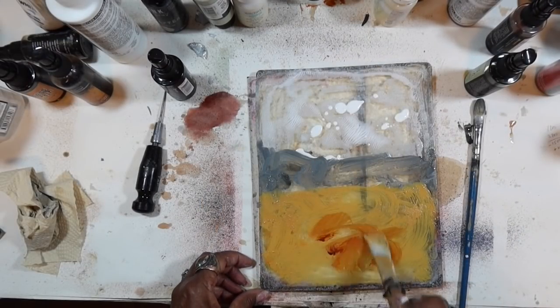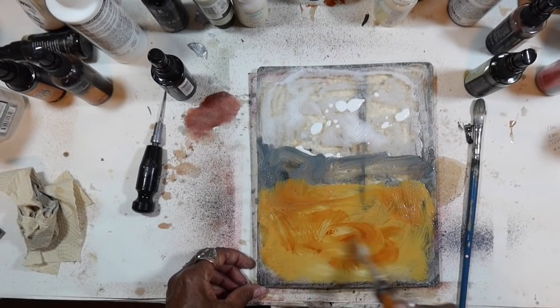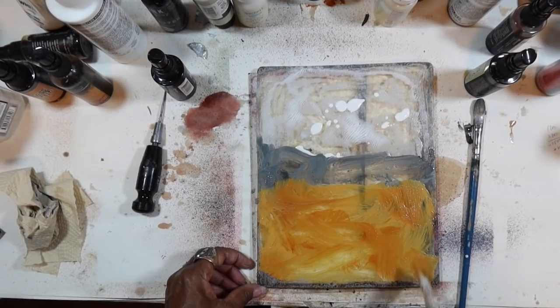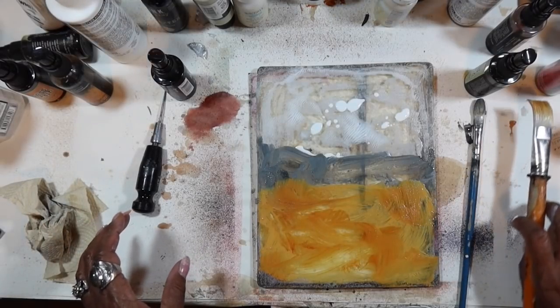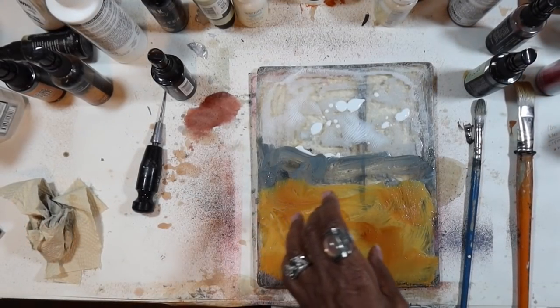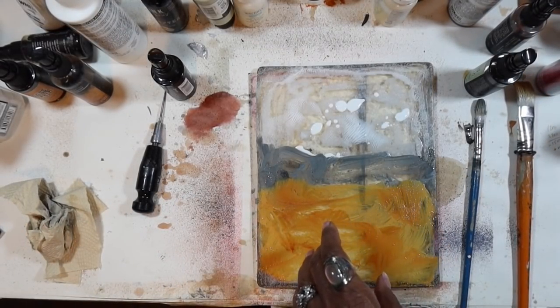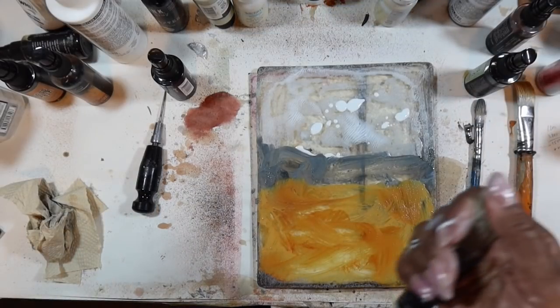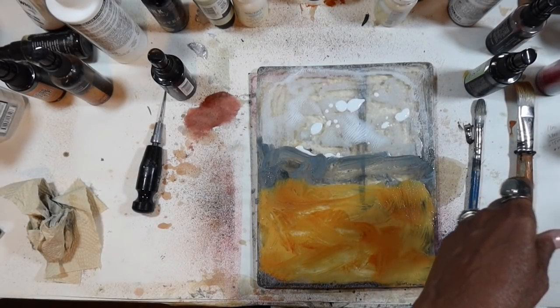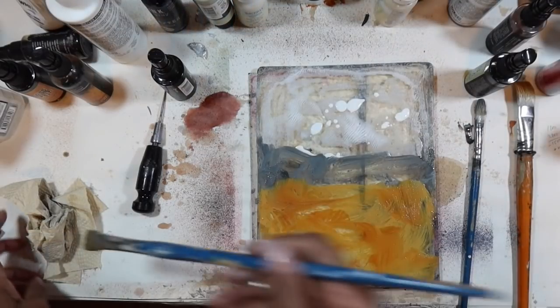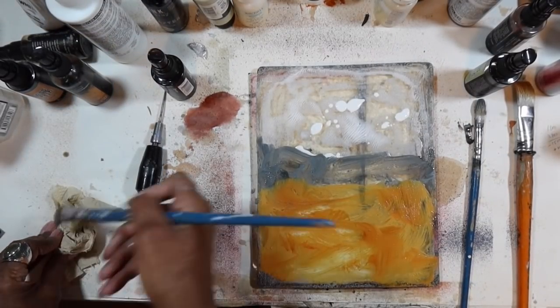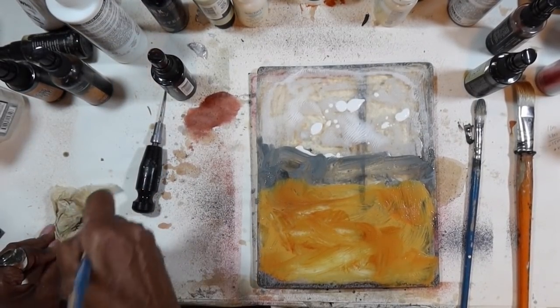A little darker there. And another paintbrush. I want to keep that white pretty white, so I'm not going to mix my paintbrushes.